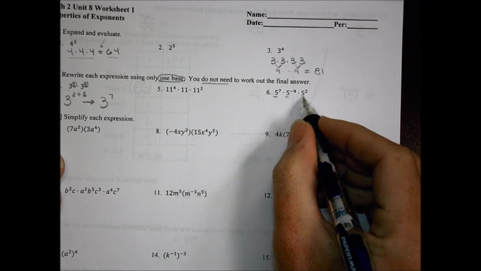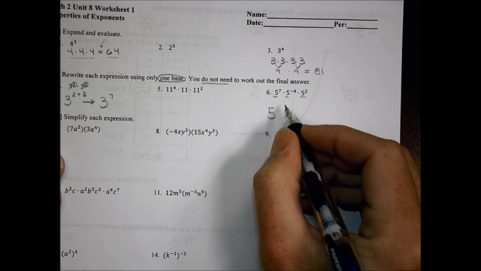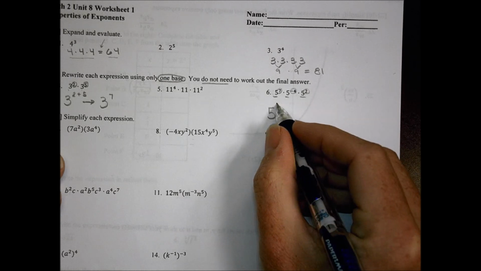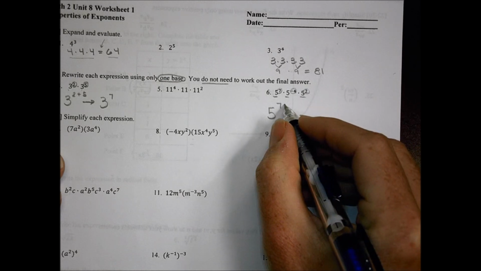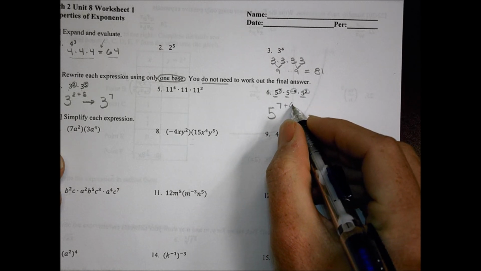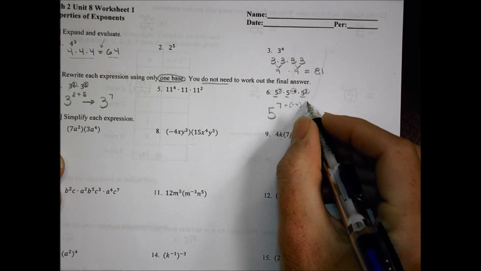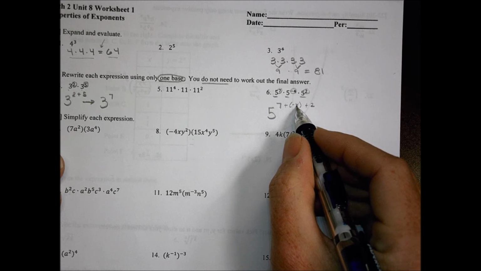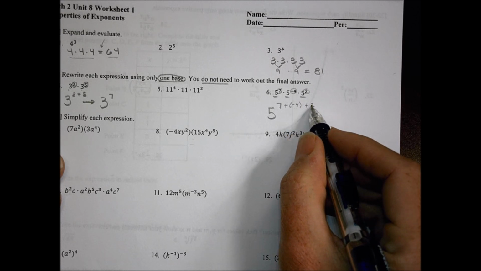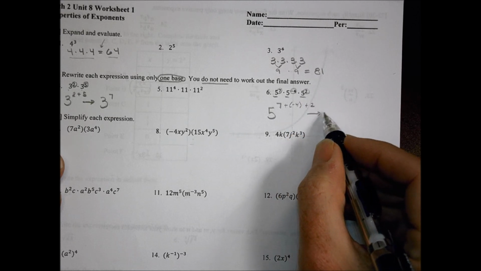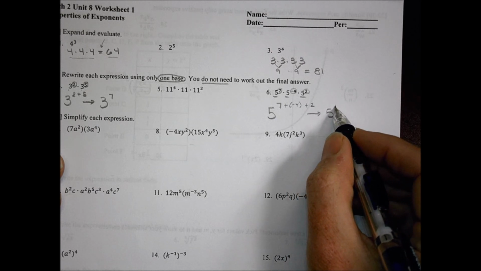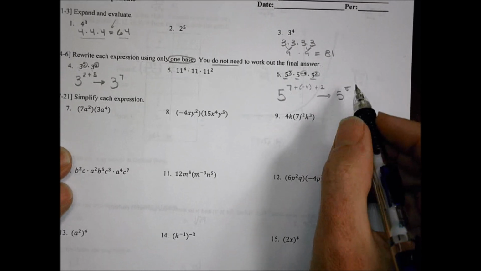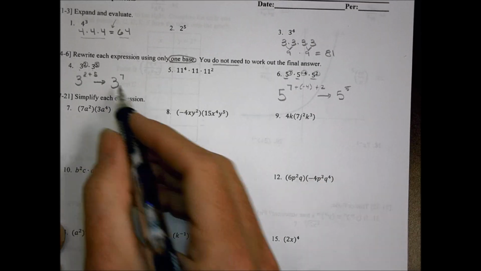On number 6, something similar here. Our bases are all 5, so that means our base will be 5. And now we take our exponents and we're going to add those together. So we have a 7, and then we're going to add a -4, and then we're going to add a 2. So 7 minus 4 is 3. 3 plus 2 is 5. So this becomes 5 to the 5th power. All right?